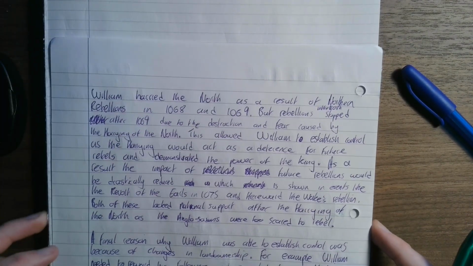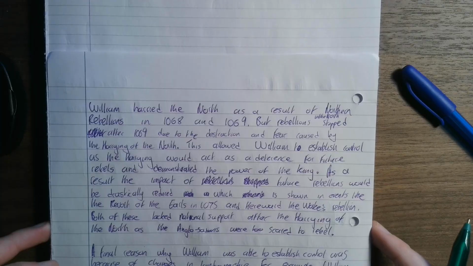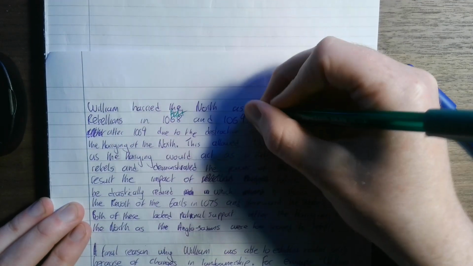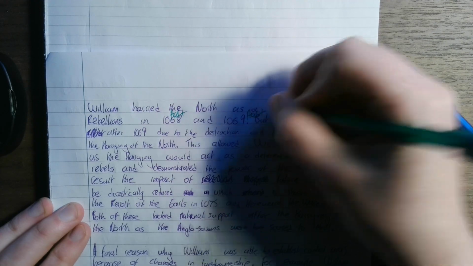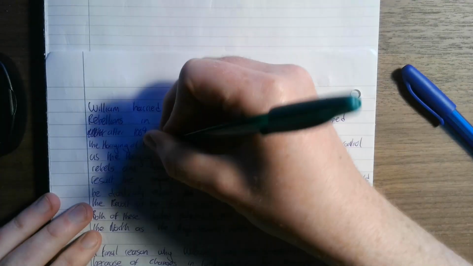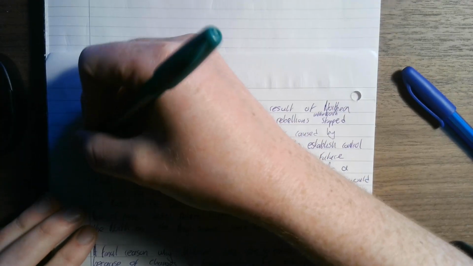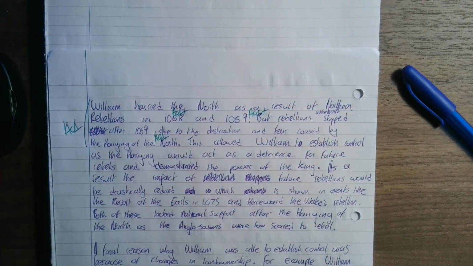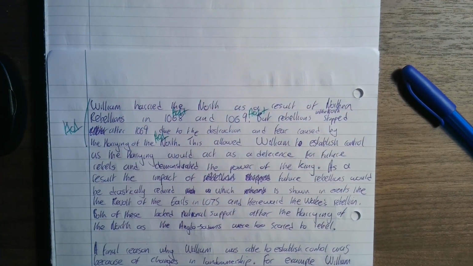William harried the north as a result of the northern rebellions in 1068 and 1069. Right, you can see, here's precise. But rebellions in the north stopped after 1069 due to the destruction and fear caused by the harrying of the north. Loads of knowledge here. Right, so I've presented the reason. I've got two precise facts. I've put loads more precise facts in there. Let's have a look at my how, why, so what.